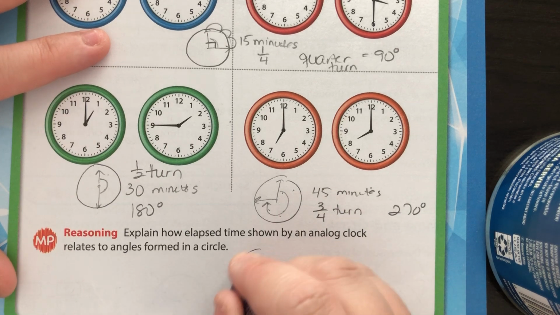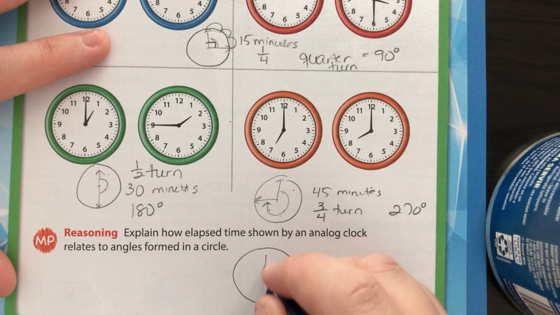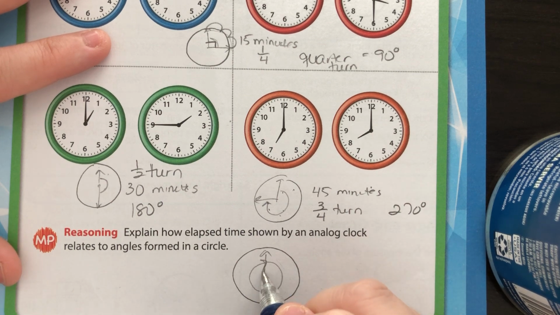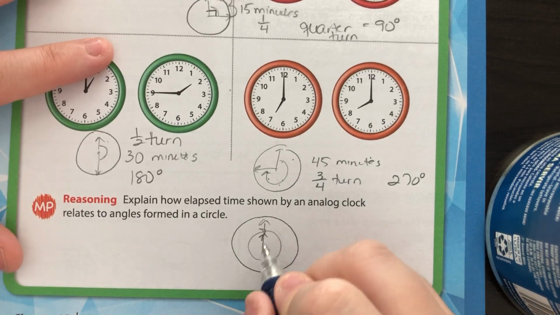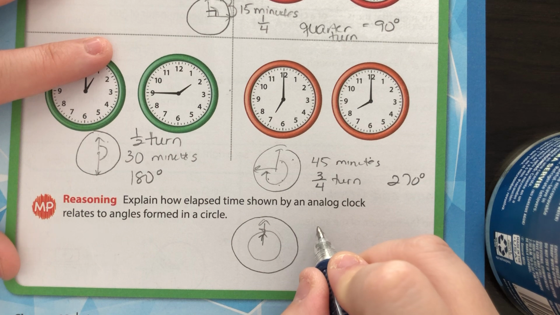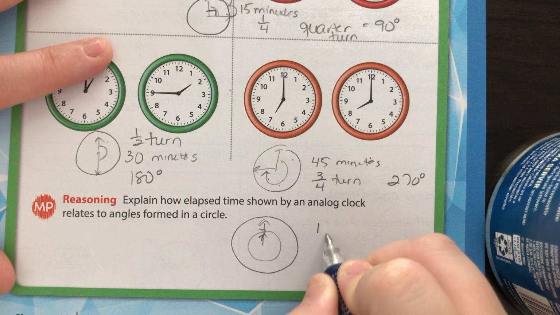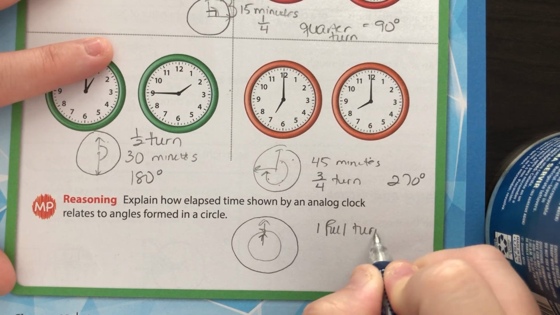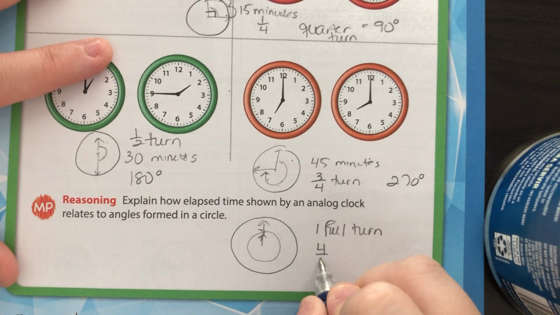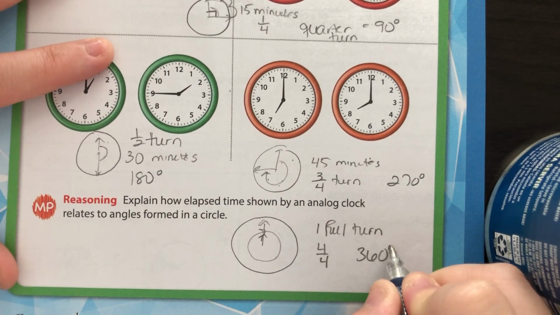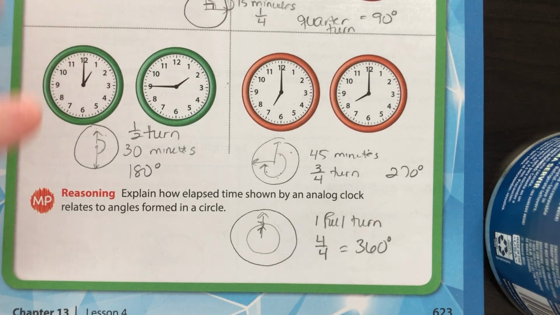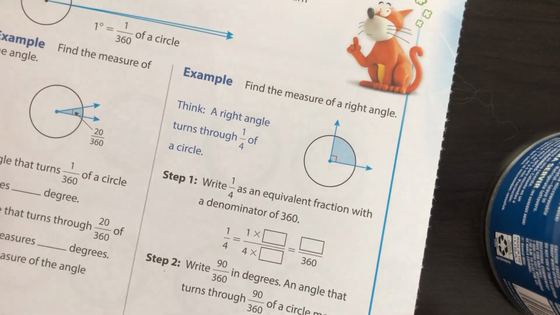And then the last one is when you have gone all the way back to the beginning. So the minute hand and hour hand are on top of each other. You've gone all around. That means that you have done one full turn. So 4 out of 4, and that's the entire circle, meaning 360 degrees. That's something to keep in mind for when we start looking at this page, okay?